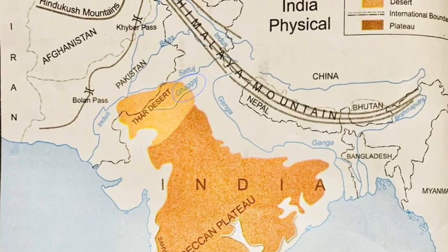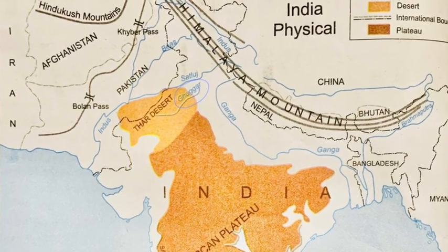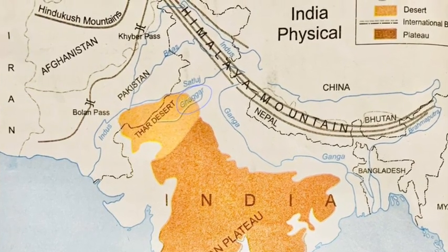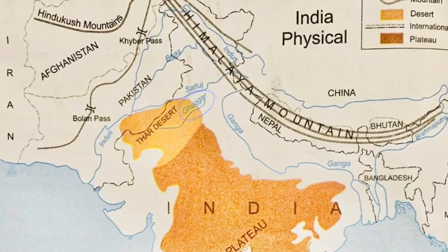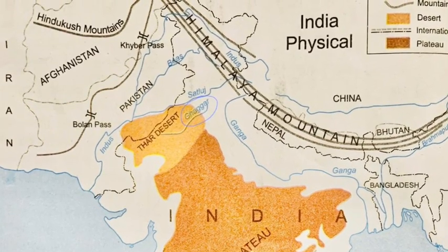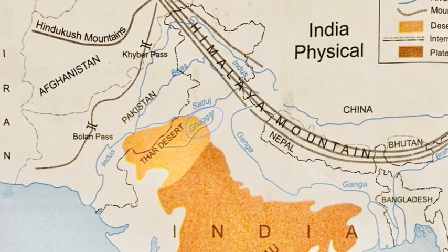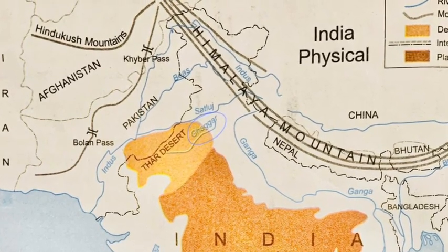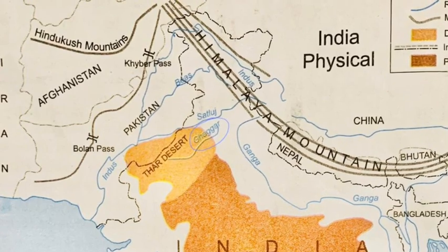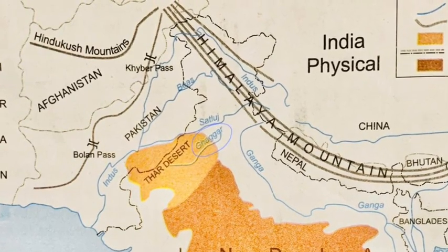The Ghaggar River that originates in Himachal Pradesh reaches the Thar Desert. It is also known as Hakra in Pakistan. The Thar Desert is also called the Great Indian Desert.